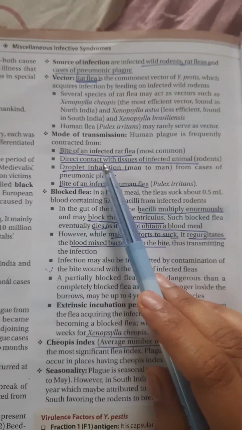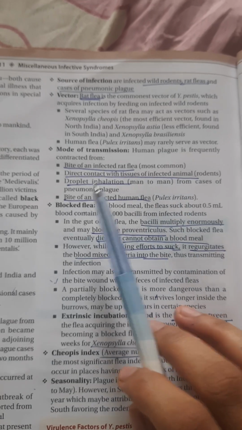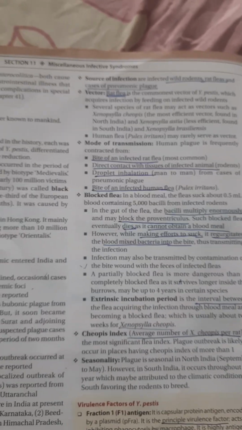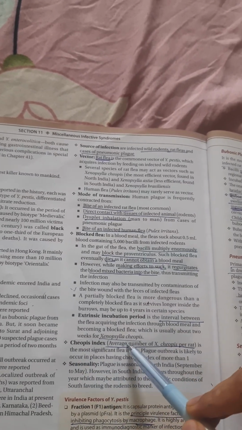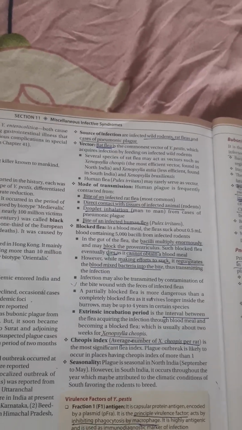Mode of transmission is either by the bite of the infected rat flea, or direct contact with the tissue of the infected animal, or droplet inhalation. Now, blocked flea is a condition found in the flea as it takes the infected blood meal. It results in the blockage of the proventriculus because of the extensive multiplication and growth of bacilli.